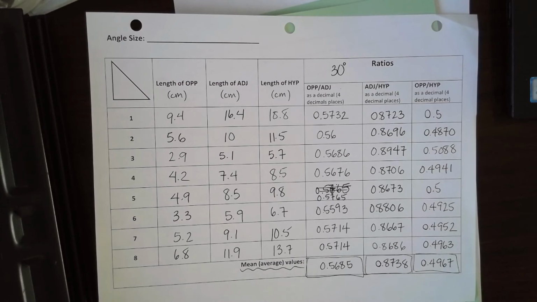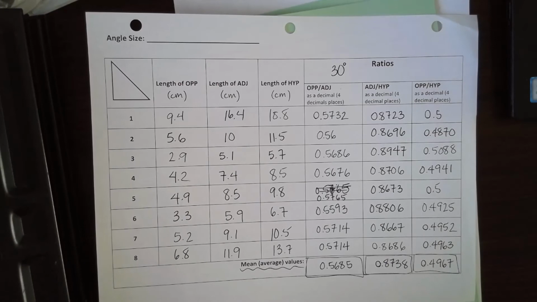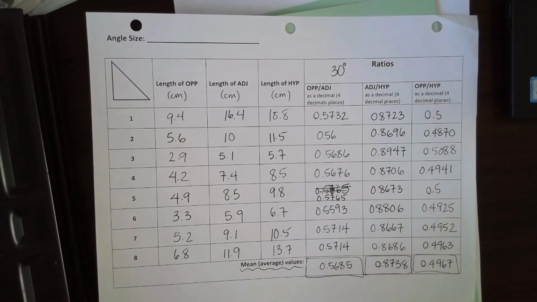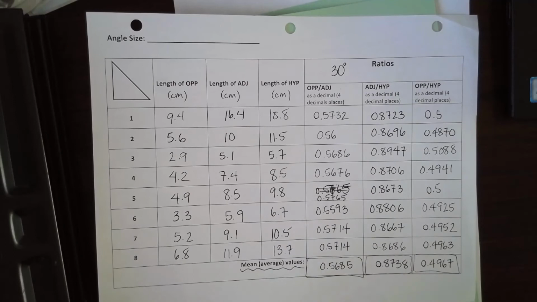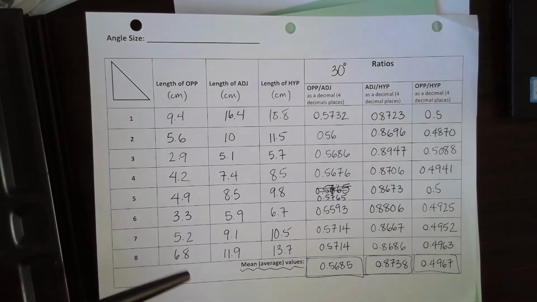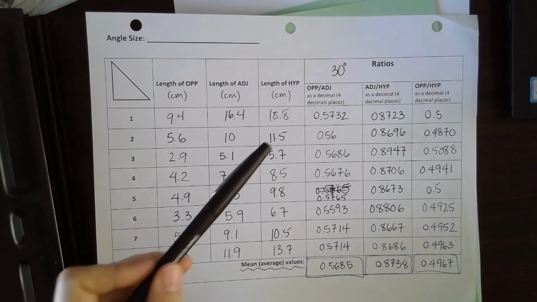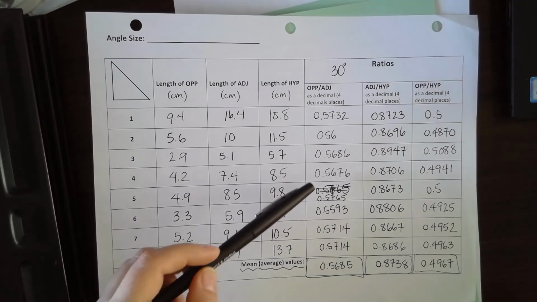Well, because it turns out when we have similar triangles, if we think about what similarity means, every unique angle size is going to create very specific conditions for side lengths. If we think about all those 8 similar triangles that we used to measure these, when we did these divisions here, we got really close to the same numbers.